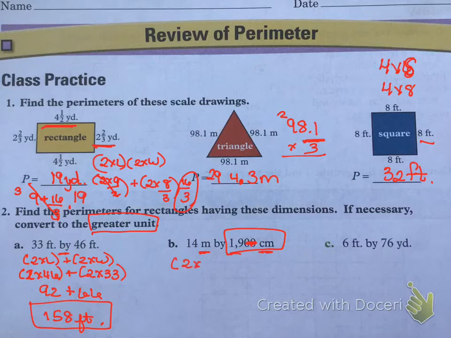So let's go back. 2 times the length plus 2 times the width. We're going to do 19 first because that's my width comes first, and my width is my 14. So 2 times 14 here.